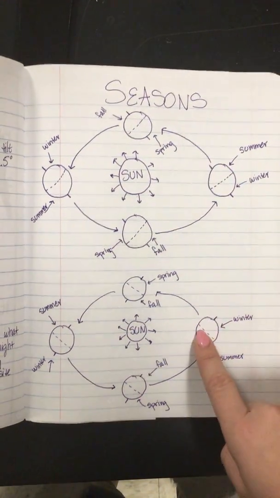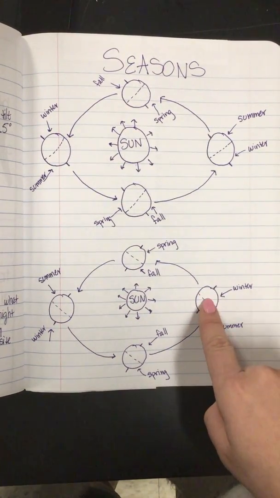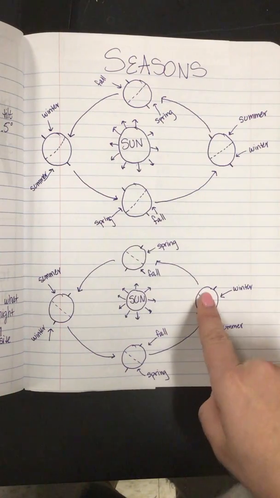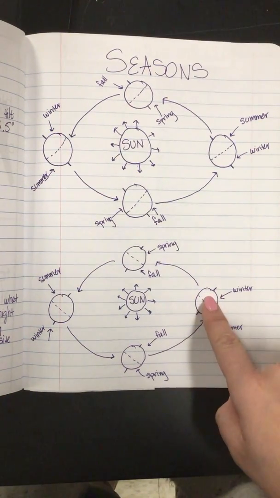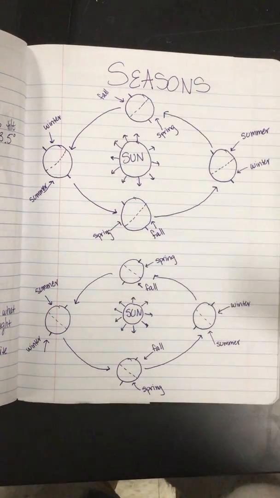If you'll go down here, this is what I was wanting to point out: now on the right side of this diagram, since we're pointing away from the sun, we're actually experiencing winter on the right, and so we'll be in summer on the left. I don't want this to confuse you.